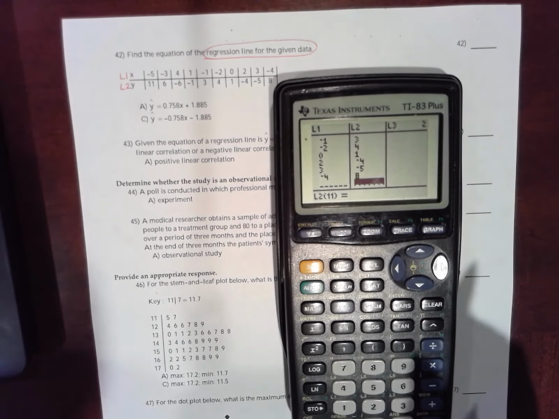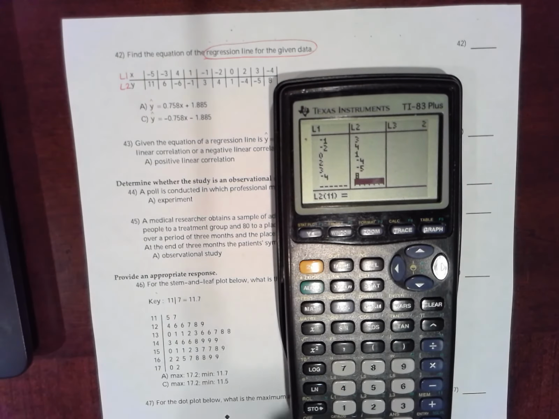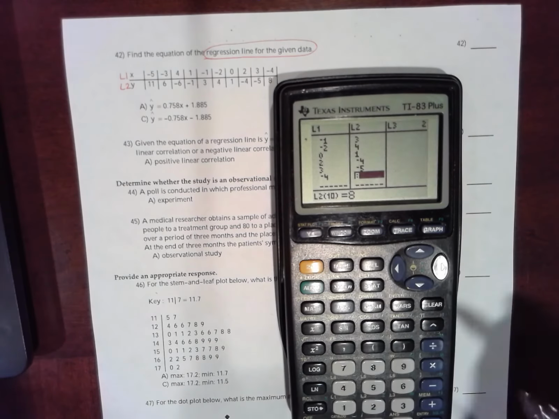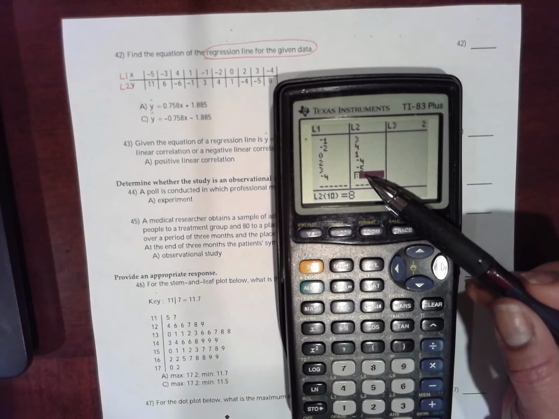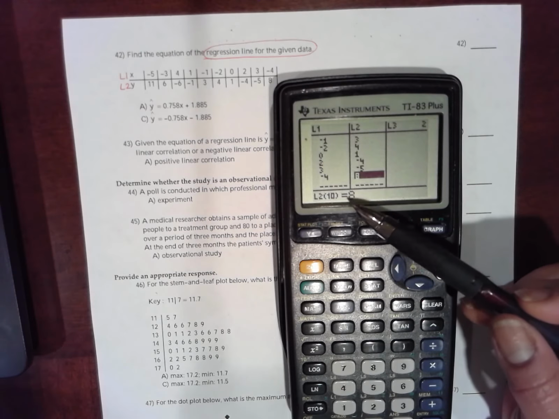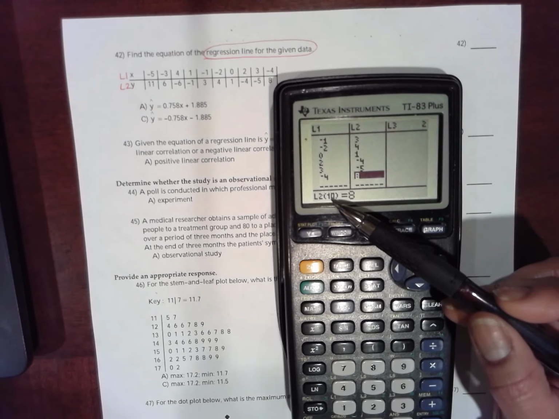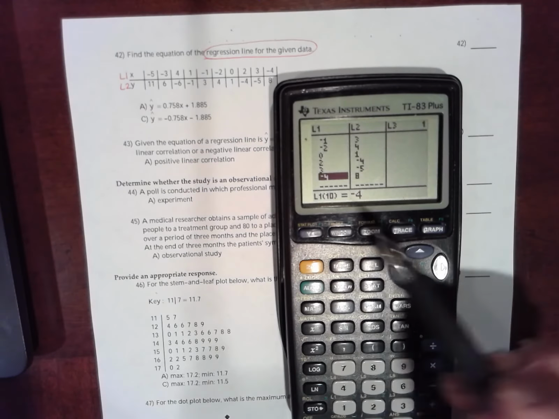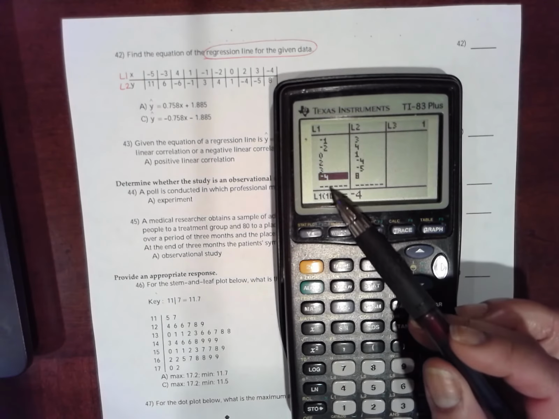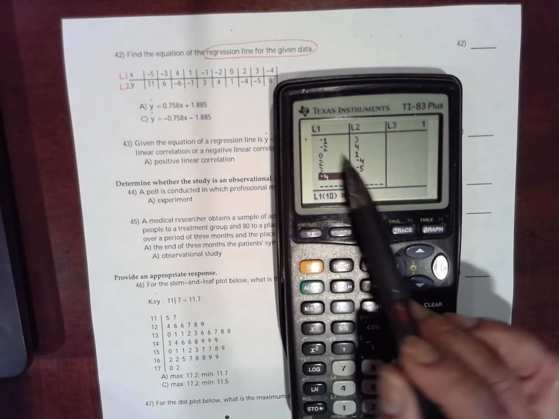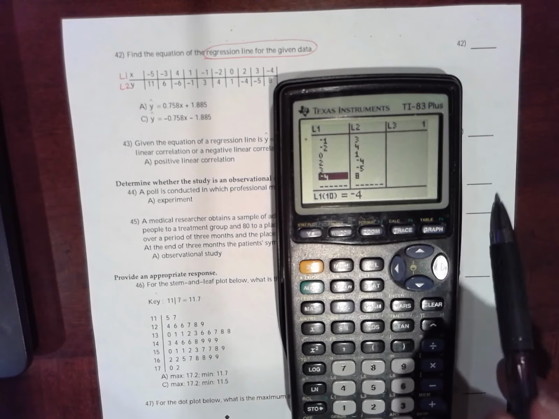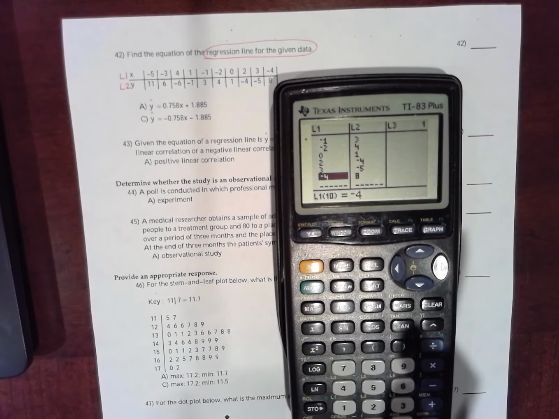Make sure that you have the same amount of data for both columns. If you move the cursor to the last data that you entered, you will notice that it shows in parentheses that you have 10. If I move over to list 1 to -4, it shows that I also have 10. So you must have the corresponding Y that goes with the X as an ordered pair.